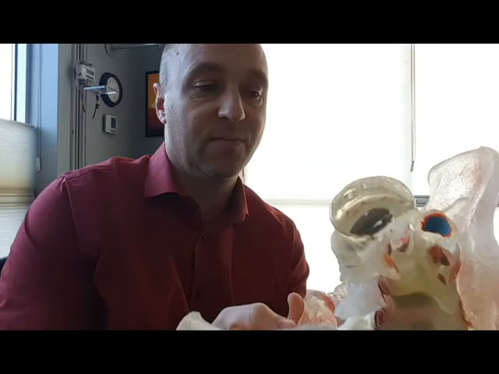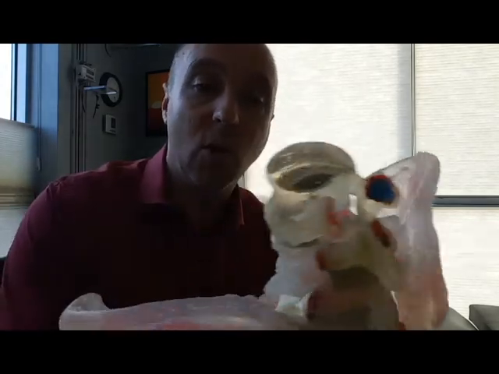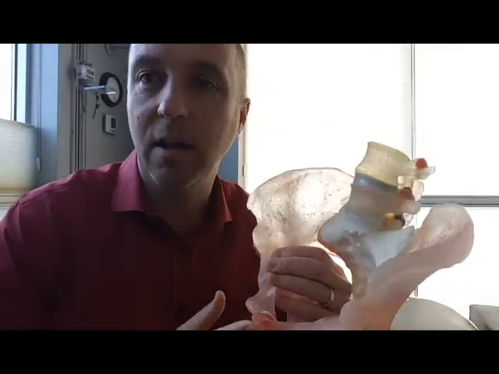Patients get it so fast and they understand so clearly, and they often say, I didn't know that bending forward causes compression on the intervertebral disc. So anyways, here's a model that now makes things a lot easier for me.